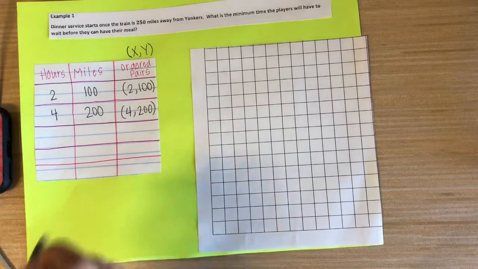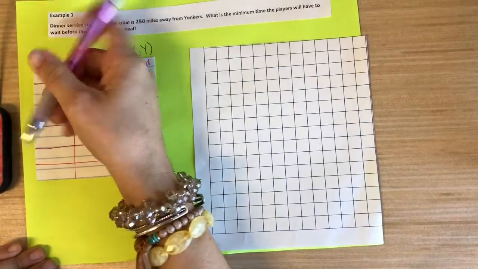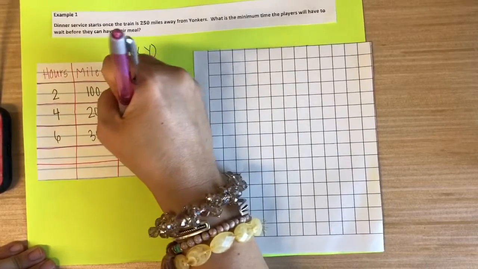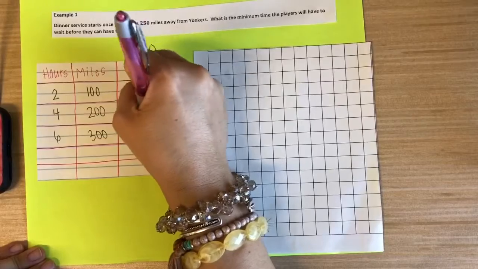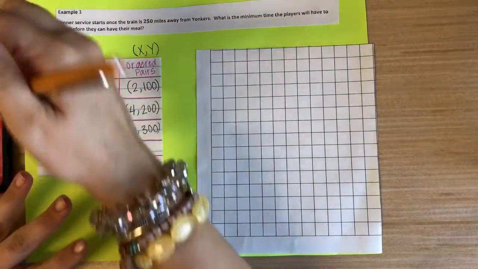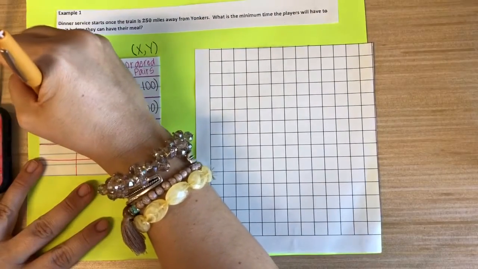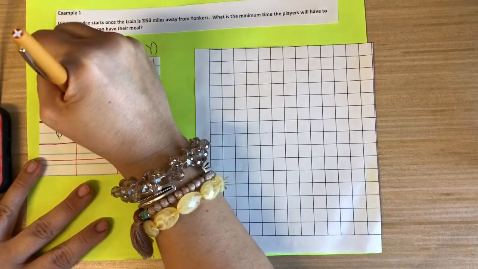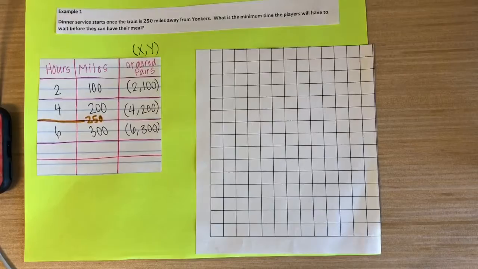So the next numbers I plug in are gonna be 6 and 300 miles. So I'm gonna make a little note that train service starts right about here at 250. I'm just gonna recognize that that's where the dinner service starts. Okay, and then I'm gonna keep going.